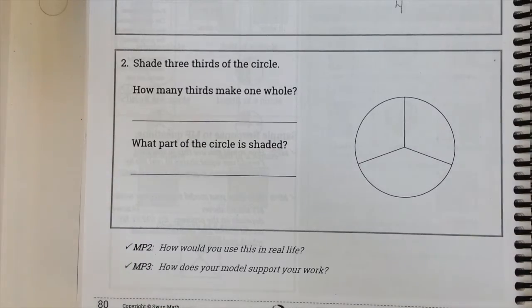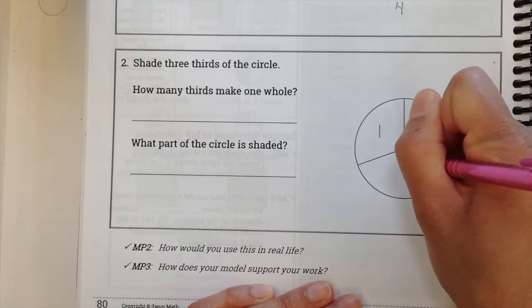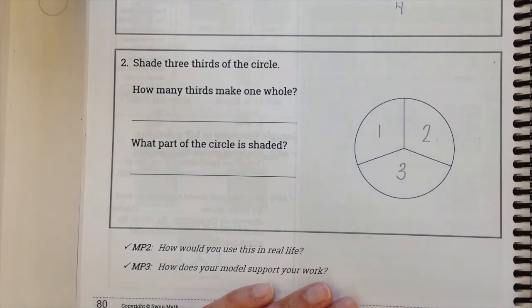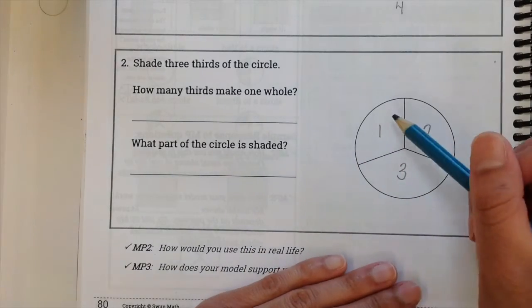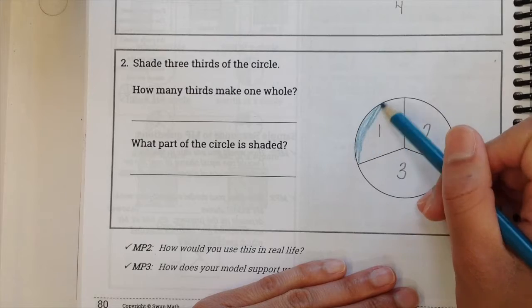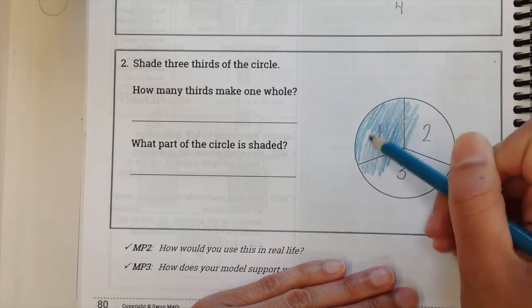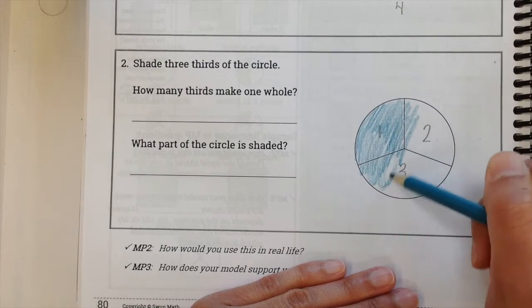It says shade 3/3 of the circle. So 1, 2, 3. And then it says how many thirds make one whole? So again, even without coloring, I know what the answer is going to be, because what this question is really asking is if I were to shade in the entire circle, how many shares would I need to shade?